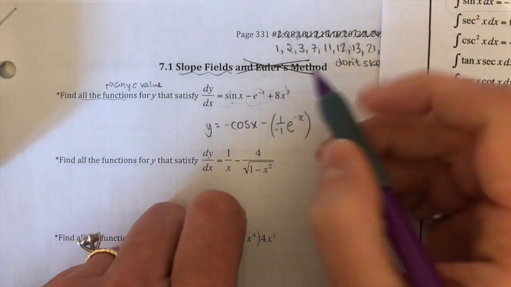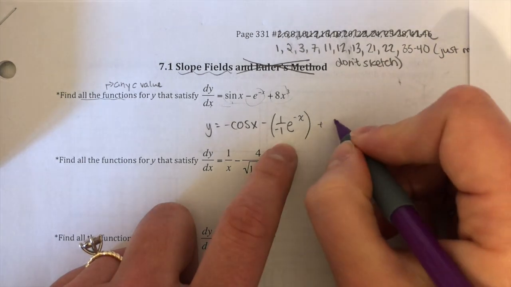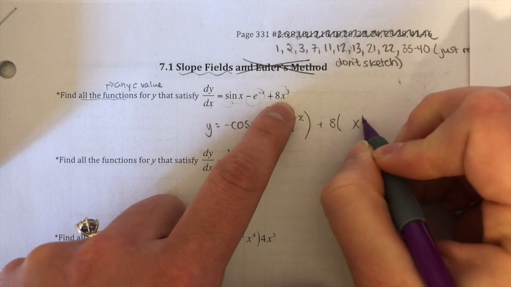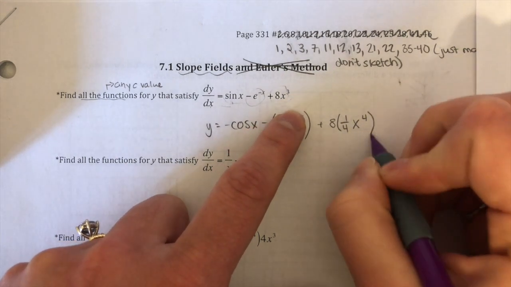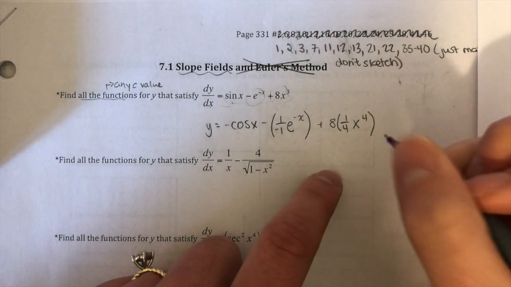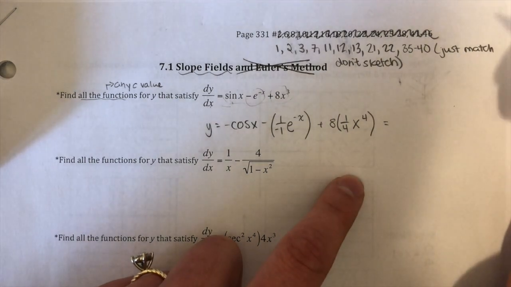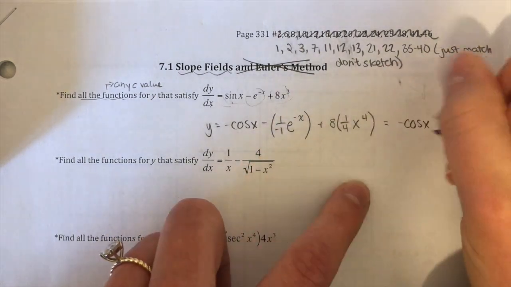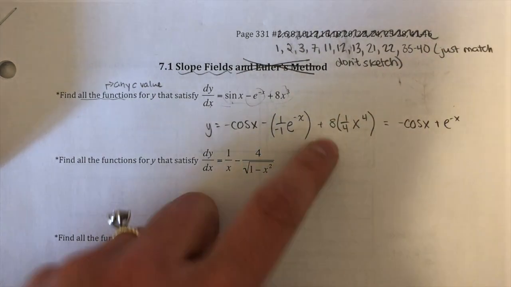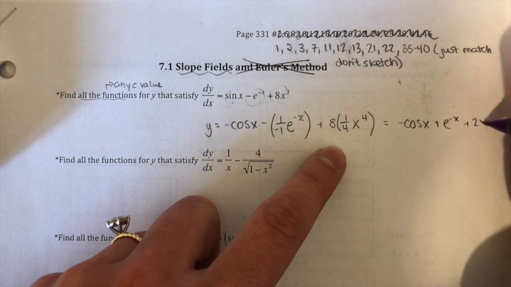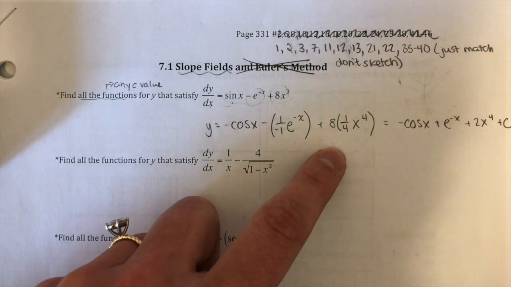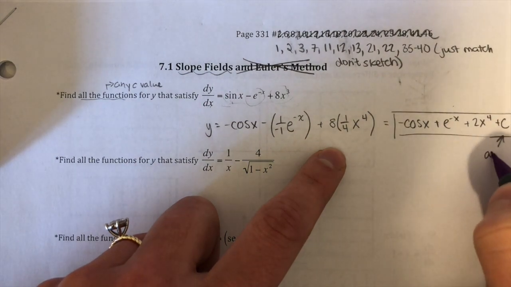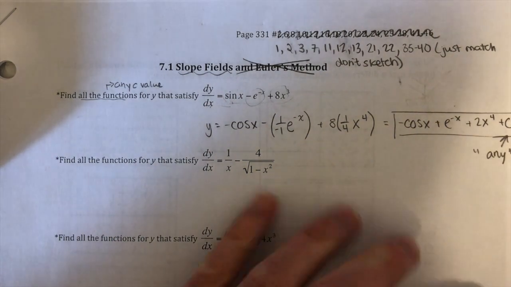And then this guy, we're saying, okay, 8, and then what's the integral of this guy? So this must have started as x to the 4, and then that 4 would have had to drop down. So when we simplify this, this is going to be negative cos x. This is going to turn into a plus e to the -x. 8 divided by 4 is 2x to the 4. And then because this is any function, we need to add that plus c. So there's that like any coming into play.